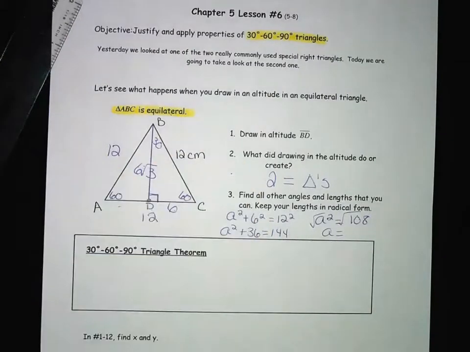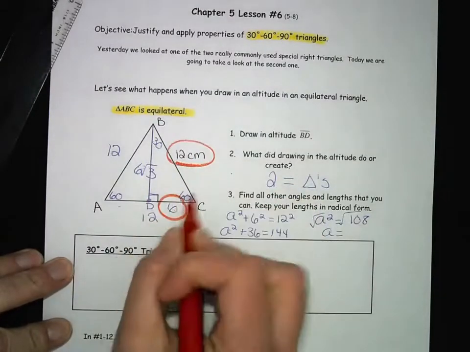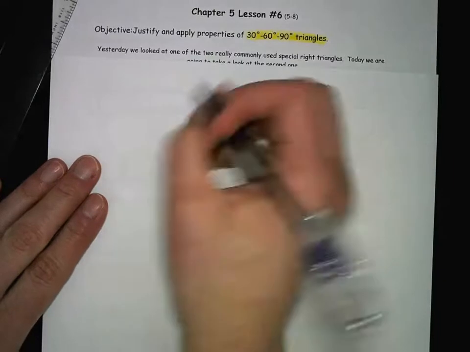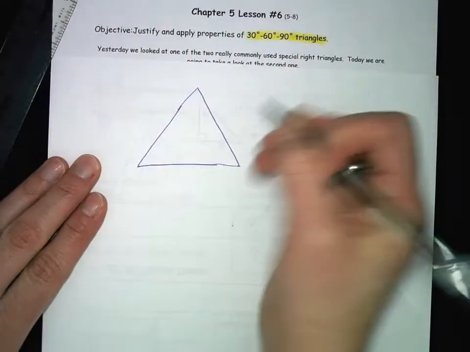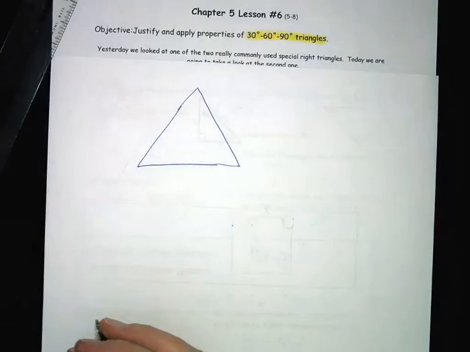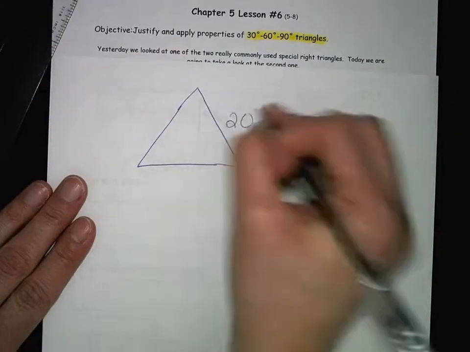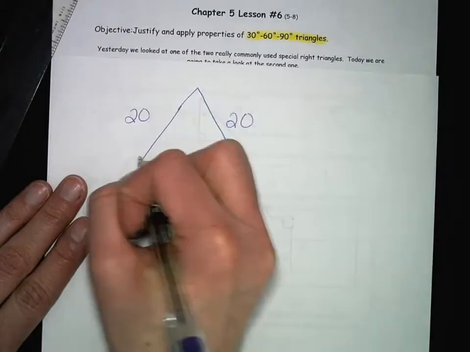I'm going to show you another example here in a second, but kind of like 5-5, I want you to start to look at these numbers and see if you notice anything. So let's do another one here. Let's take an equilateral triangle, which might not be perfect because I'm just freehand drawing it. If you were here, I'd tell you to give me a side and make it kind of small, so maybe we use 20. That means all of these are 20. That means these are all 60.